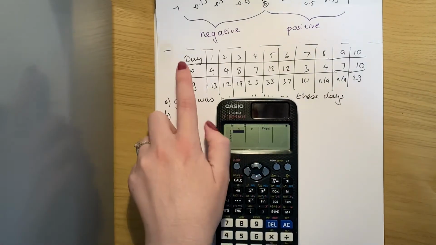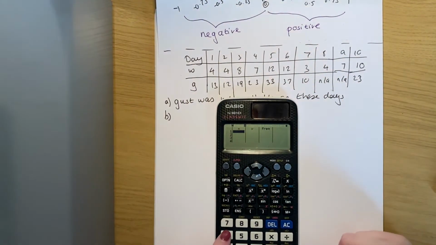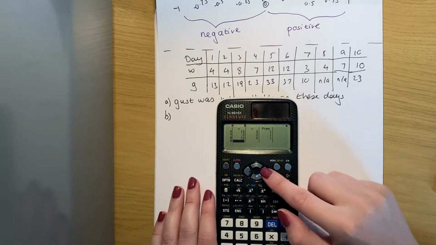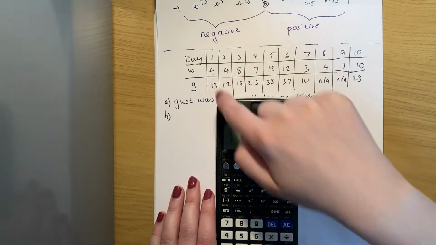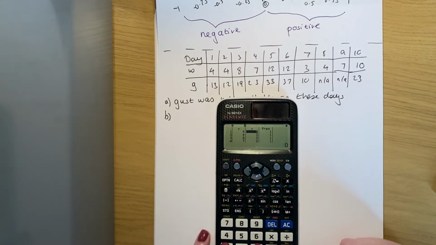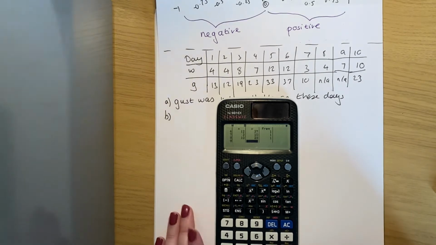So x is going to be my W. So I'm just going to type in my values. So I'm only going to do the days that I actually have gust speed for. And I'm going to go back up to the top and type in the gust speed. So when there's a wind speed of 4, there's a gust speed of 13, then 12, 19, 23, and so on. So I'm literally just typing in the values for my table.